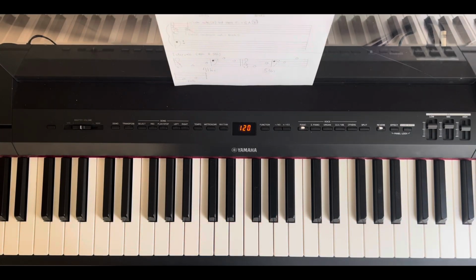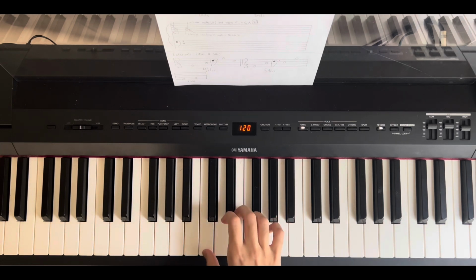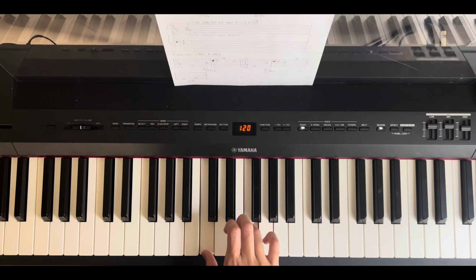When I play intervals separated, this is called a melodic interval. But if I play them together, that is called a harmonic interval. And here are the examples: harmonic second, harmonic third, and harmonic fourth. And for the melodics, melodic second, melodic third, and melodic fourth.